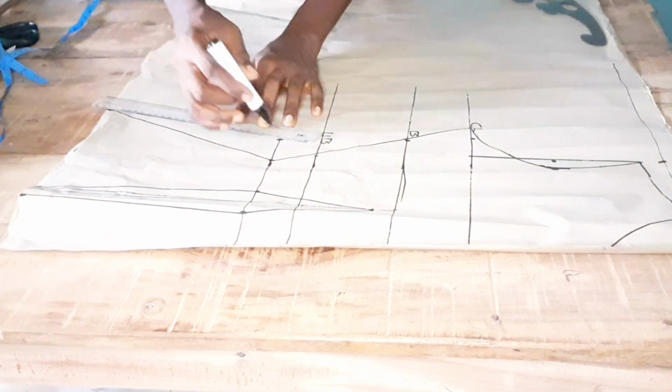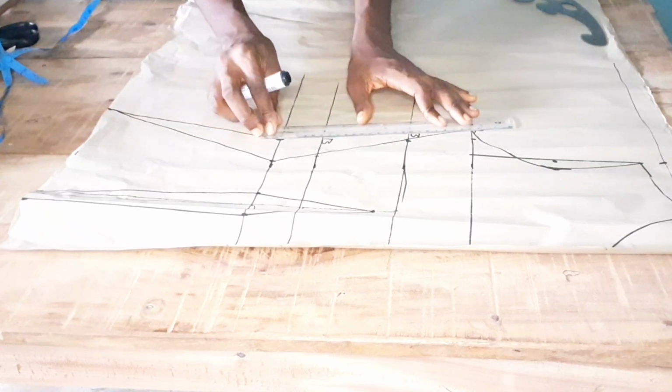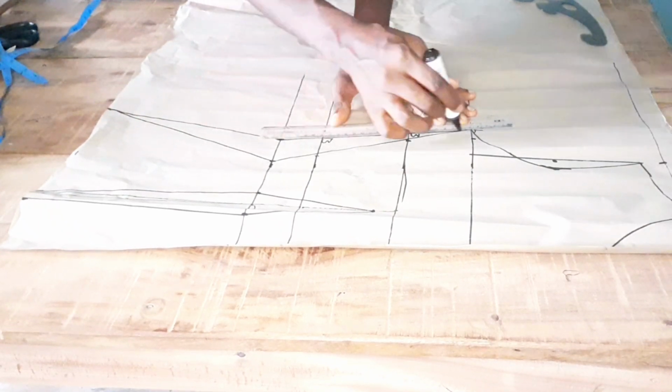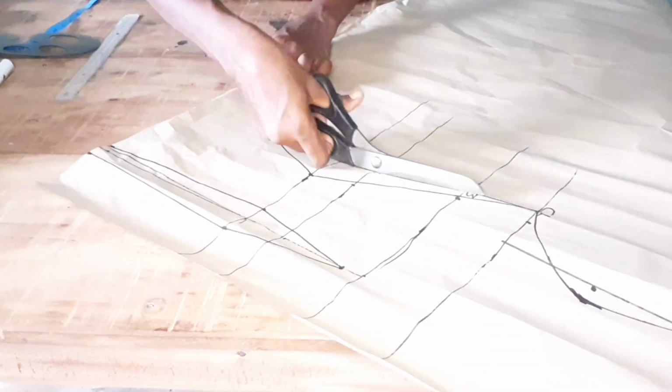Are you seeing what I'm doing? That 2 inches we took away for our dart, you redraw it like this. Then you draw the line to meet the armhole line. Are you seeing what I just did? Now cutting out the dart.